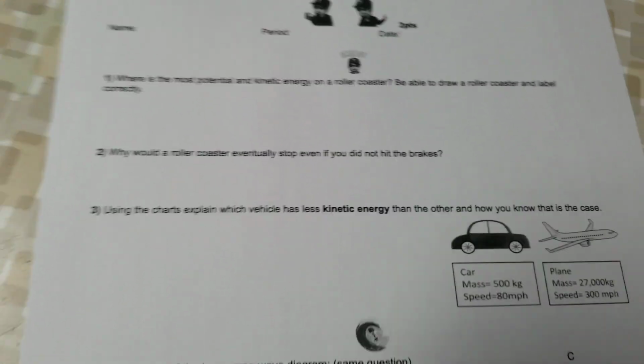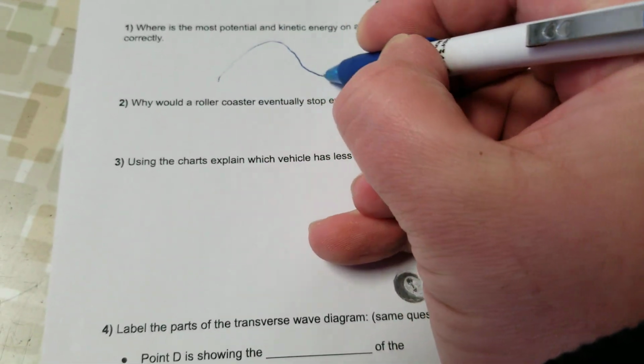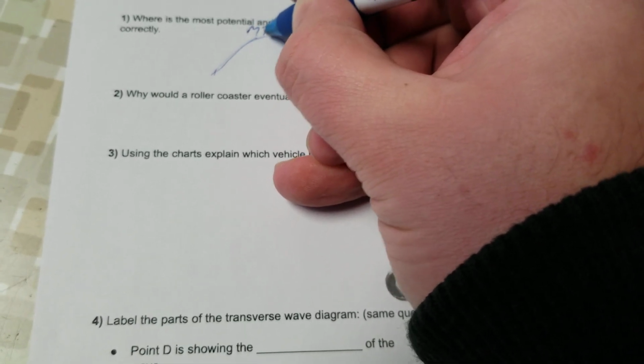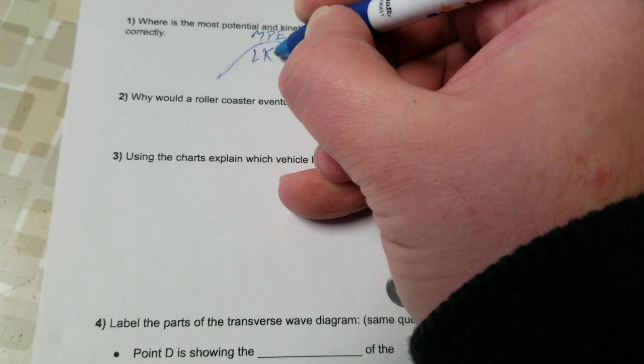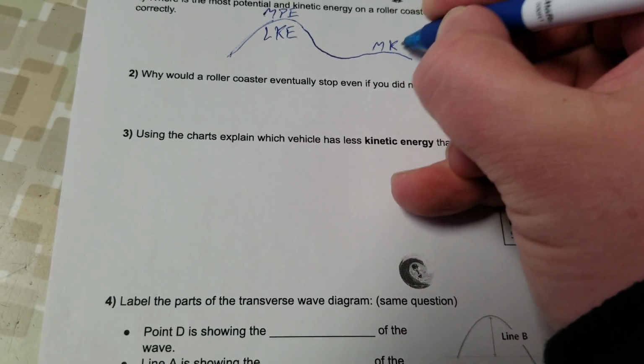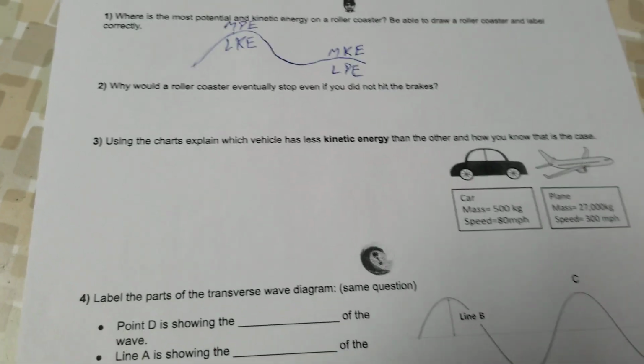Where's the most and least potential and kinetic energy on a roller coaster? Be able to draw and label. Let's draw something like this. Your most potential energy and least kinetic energy are both going to be at the top of the first hill. And your most kinetic energy and least potential energy are going to be at the bottom of that first hill. That's all you really need to know.